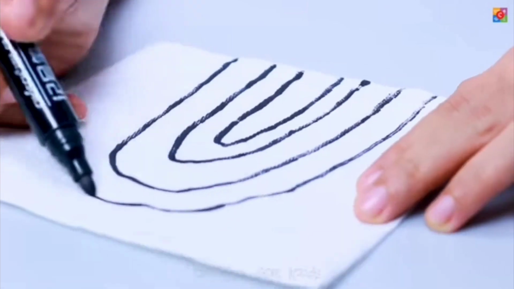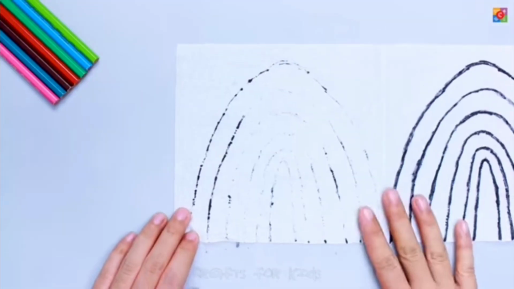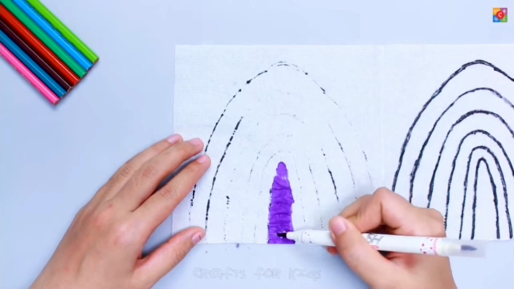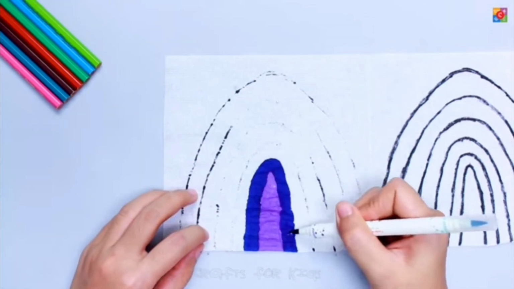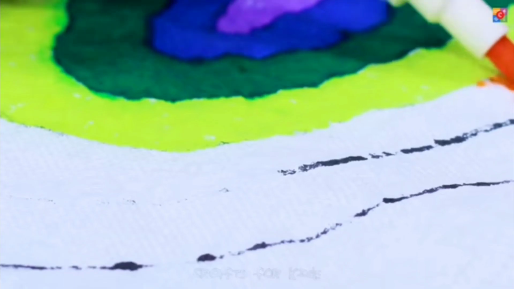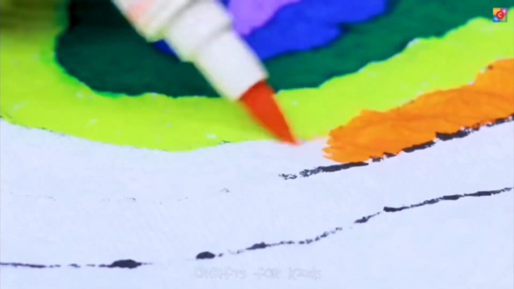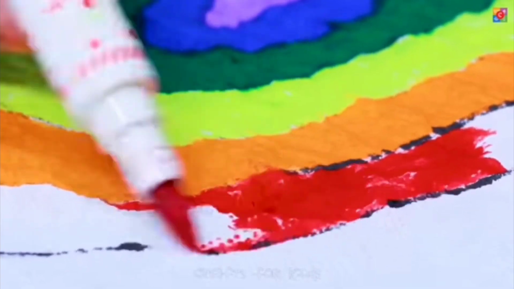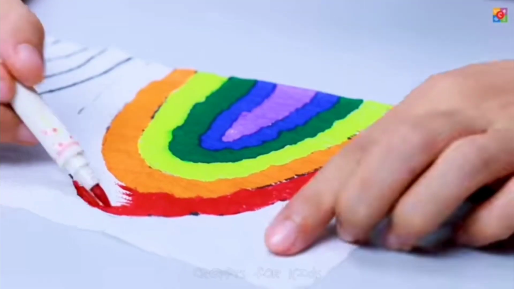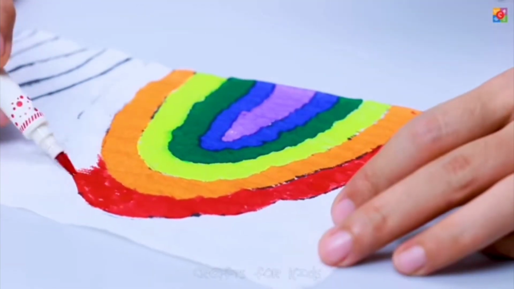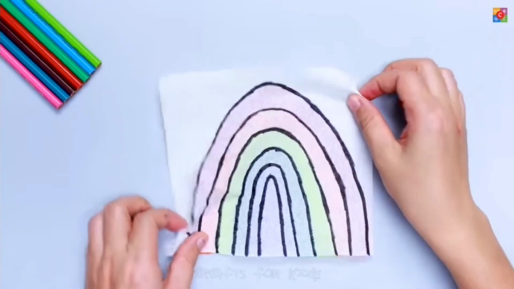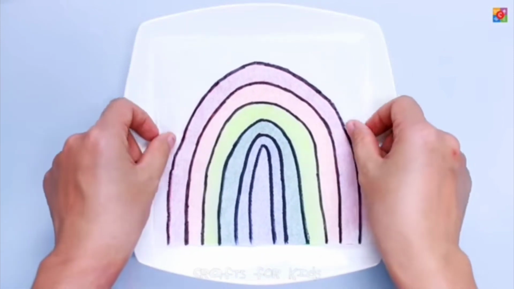Draw a rainbow on the tissue paper like this. And then color it. Put it on a plate like this.